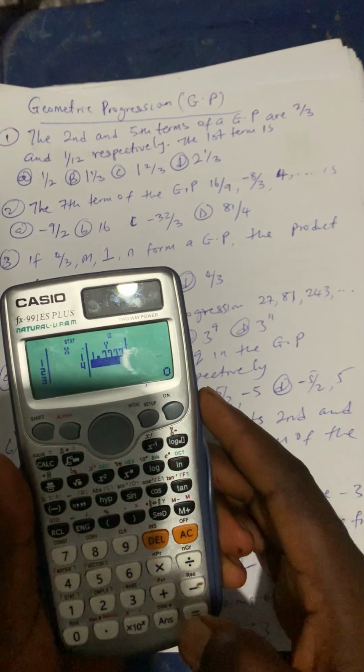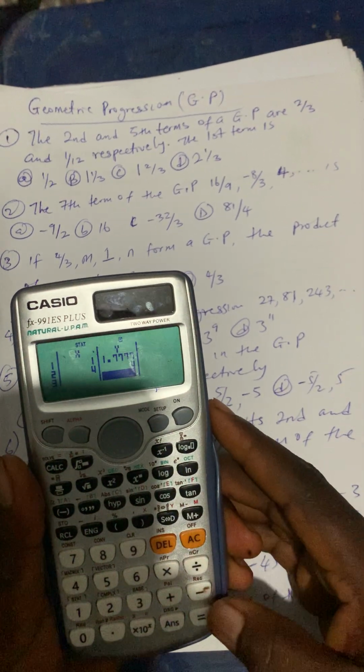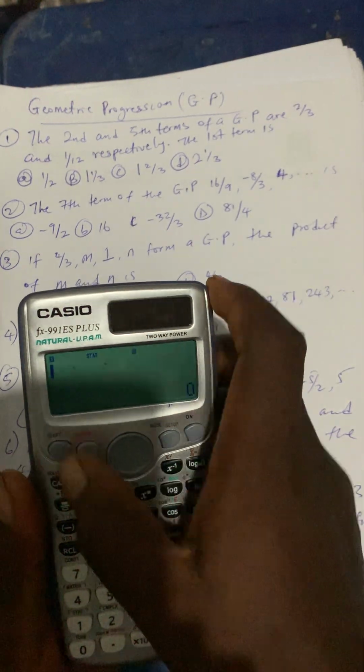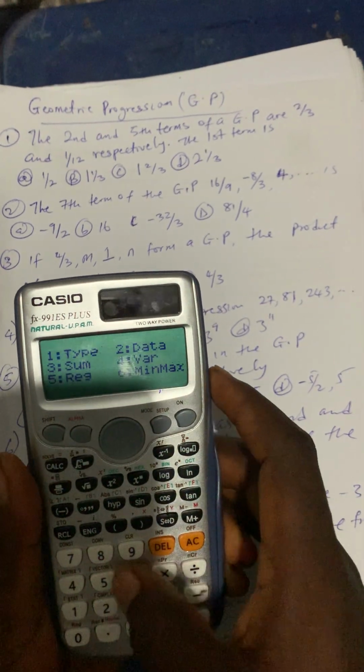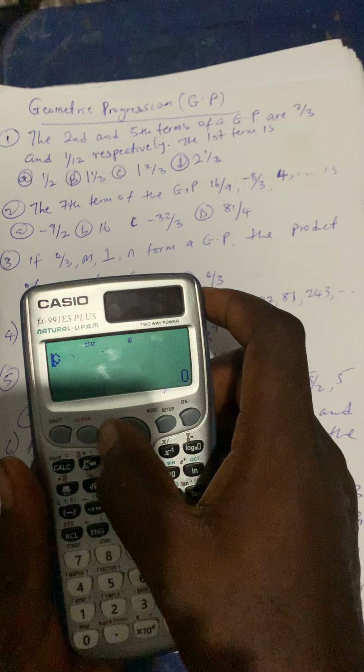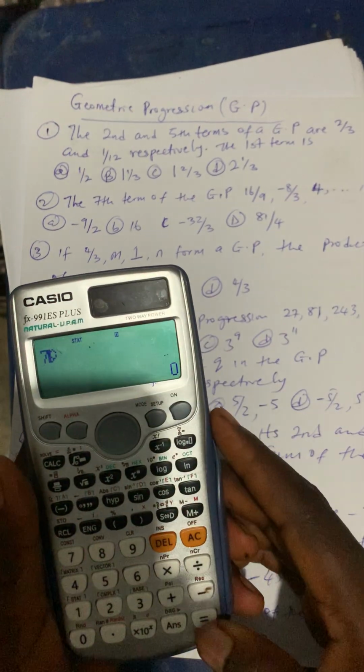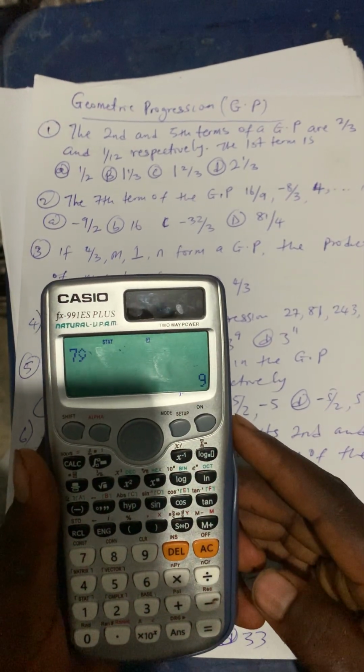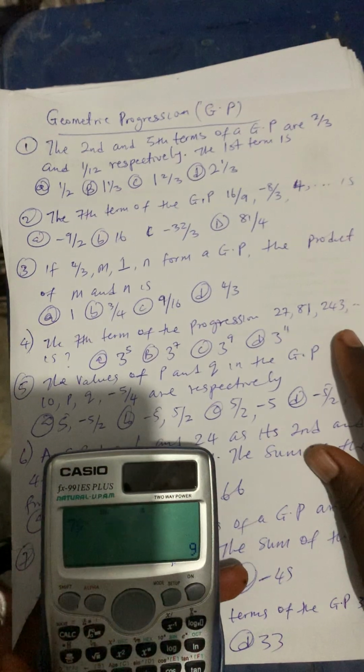16/9 equal to, 4 equal to. Then I go press my AC. Press shift. Press 1. Press 5 again, shift to this side and press my 7 and press equal to. You see, 9 is the correct answer for here.